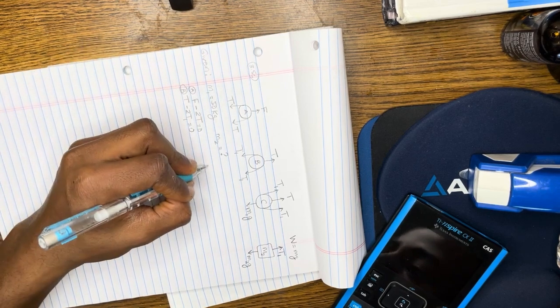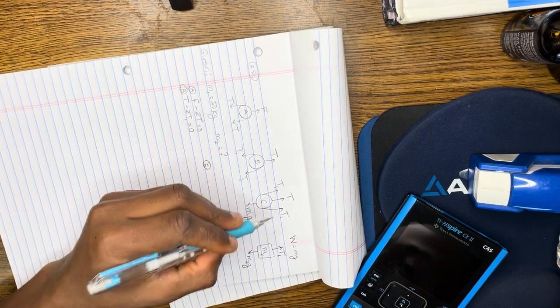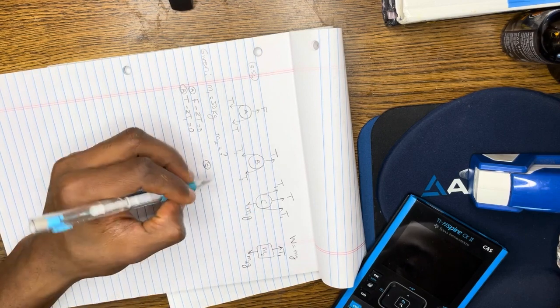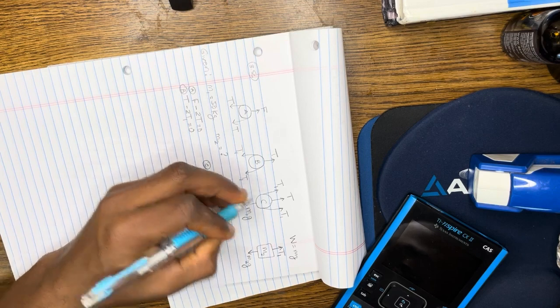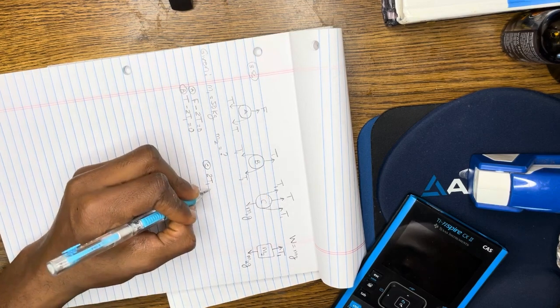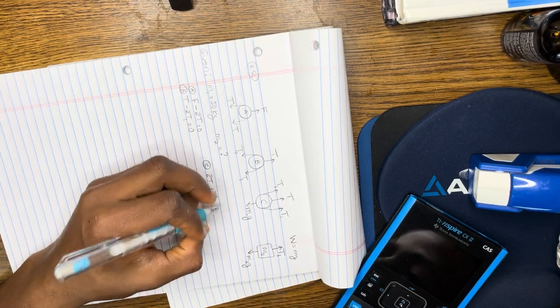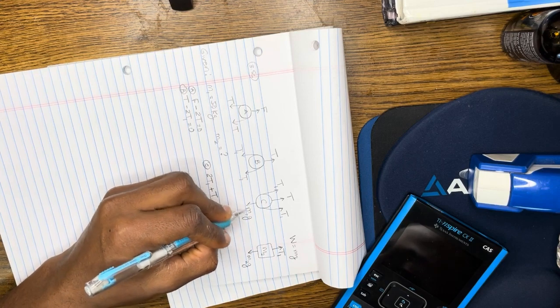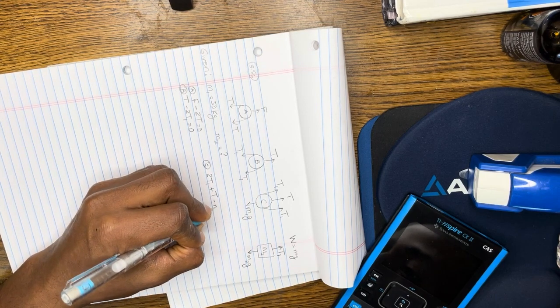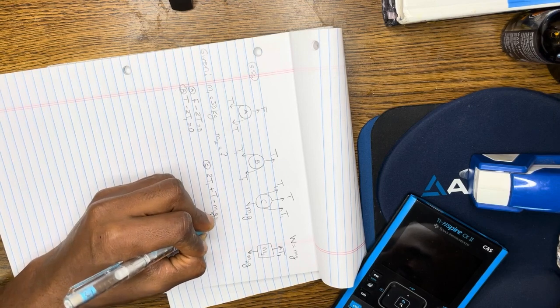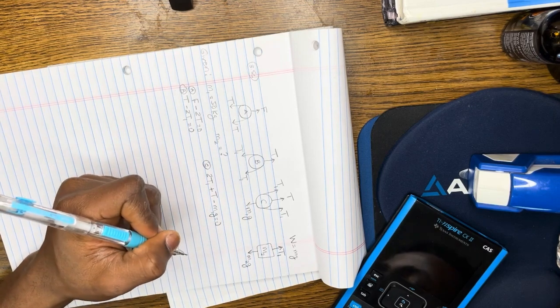And for equation C, we have two T1s both facing up. So 2T1 plus T minus M1G, which is the weight for mass 1, is equal to 0.